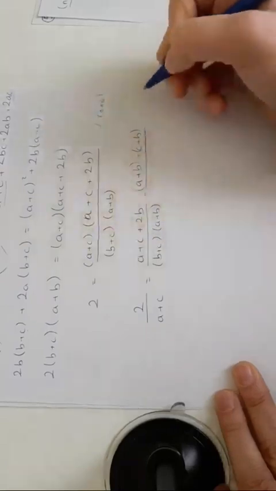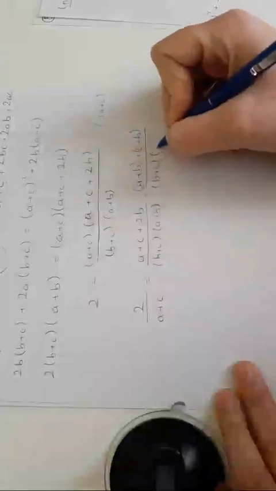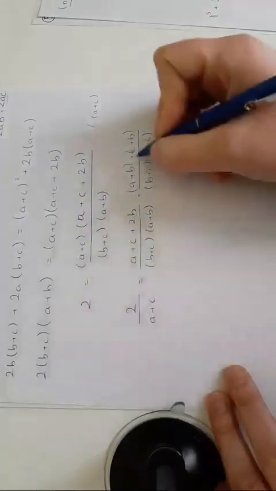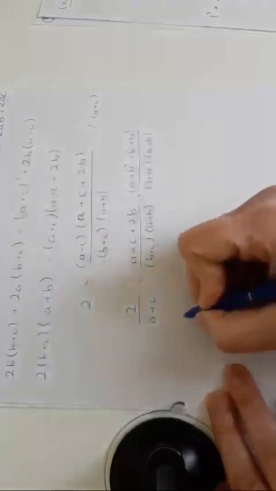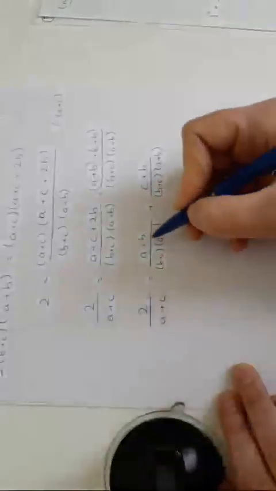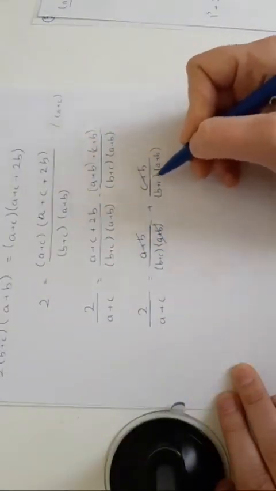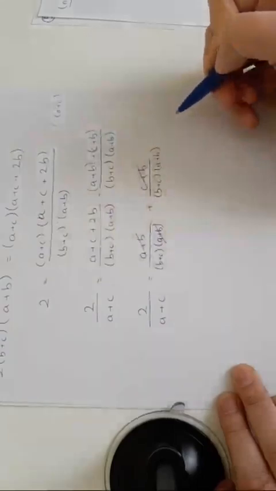Then b plus c times a plus b. So as you see, this one, if I write them separately, I will have 2 over a plus c plus b. So as you simplify, a plus b, c plus b.